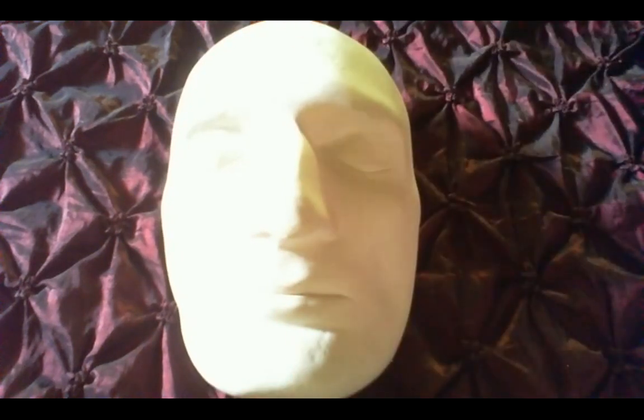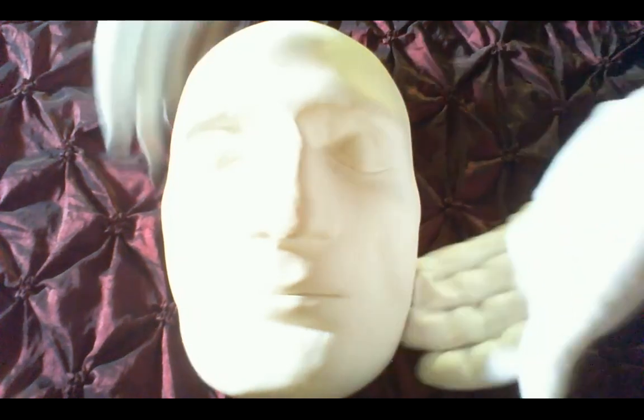Okay. My boss is going to kick me for that one. Use the gloves on the plaster. If you don't, it absorbs the oils and yellows. Okay.